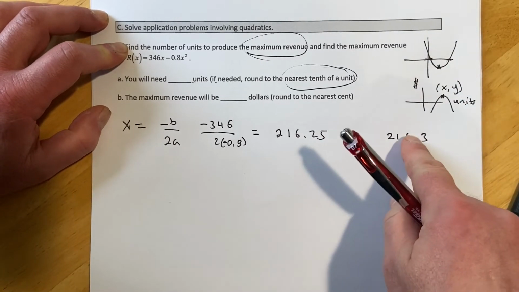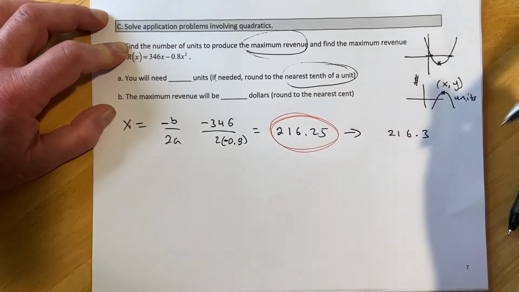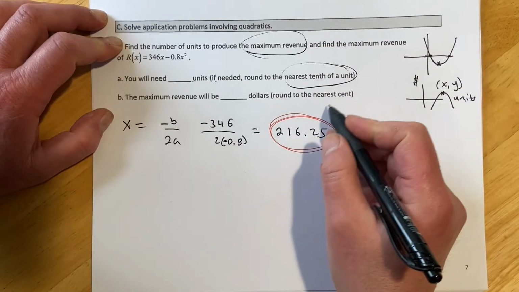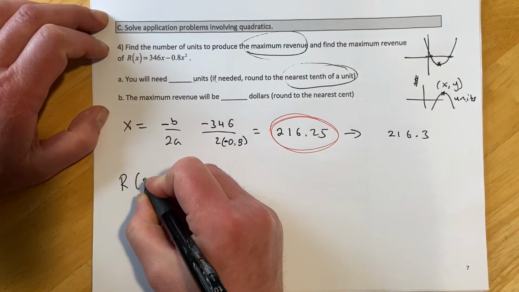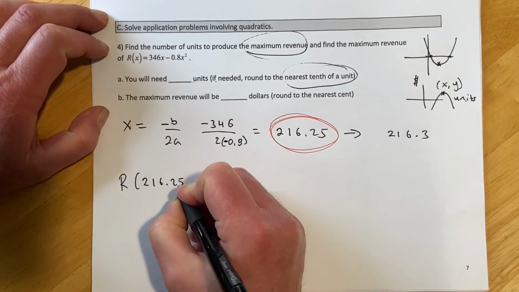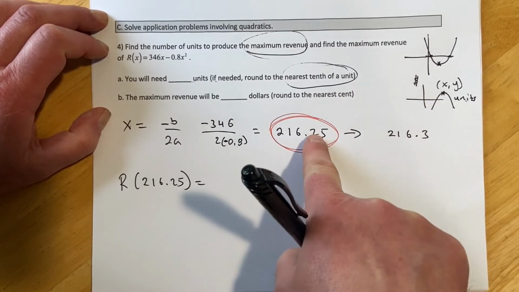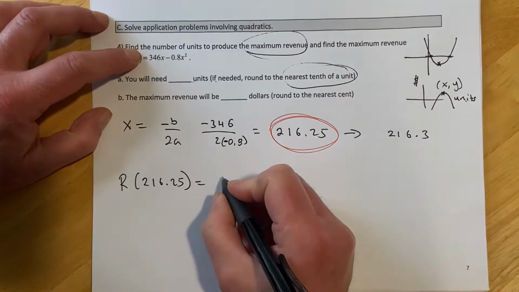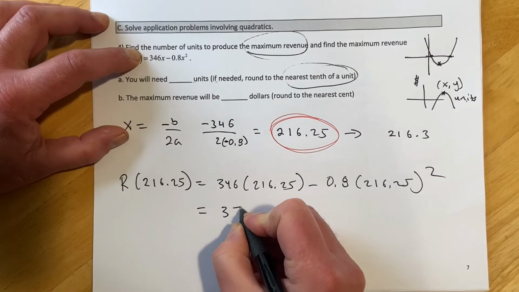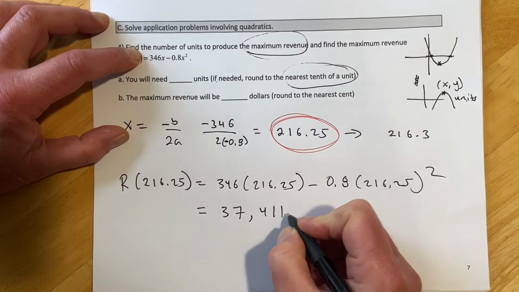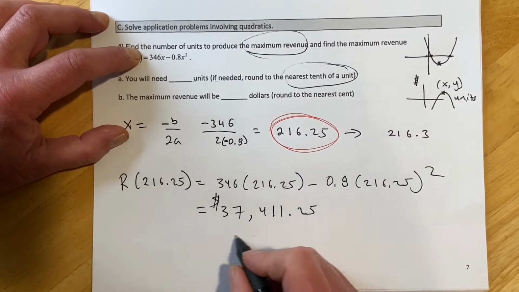This next part is super important. Do not base the calculation on the rounded answer. Base your next calculation on the exact answer. So now we'll take this and plug it in here. We're finding R of 216.25. The rounding introduces error, so we want to make sure we're using this one. Then I threw all that in my calculator, and I got 37,411.25. So be careful not to use the rounded one.